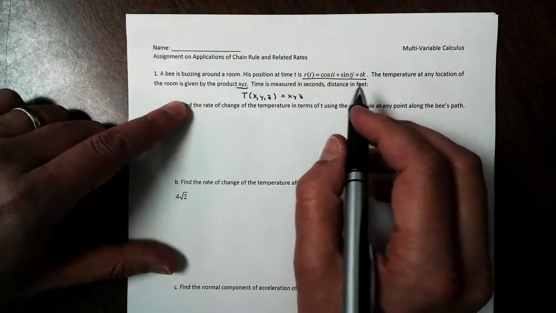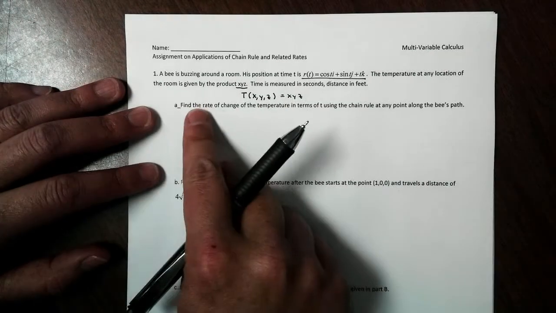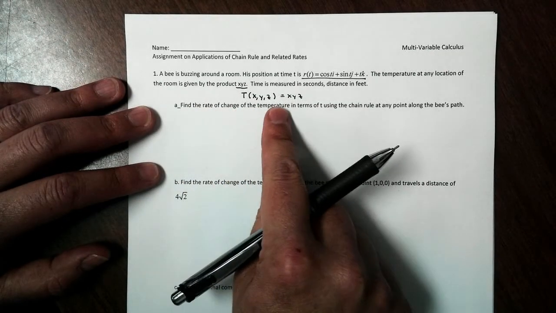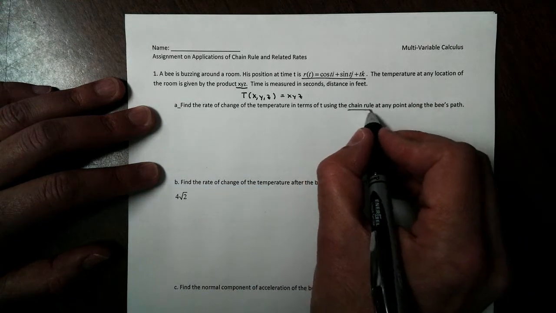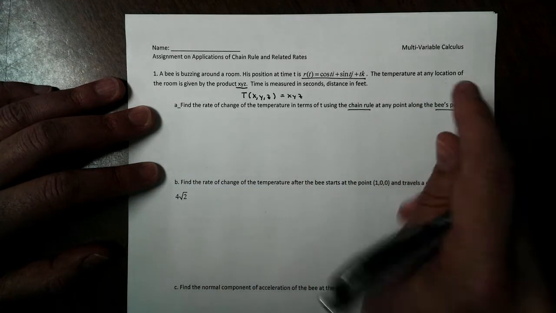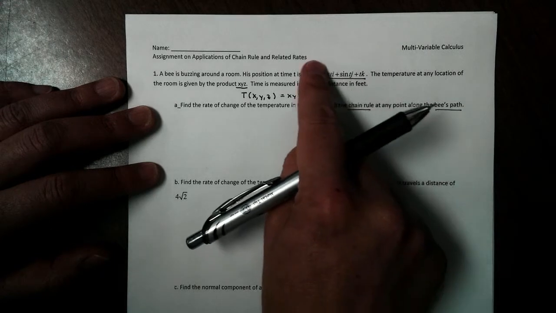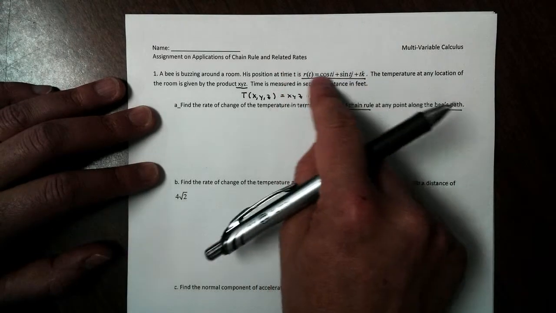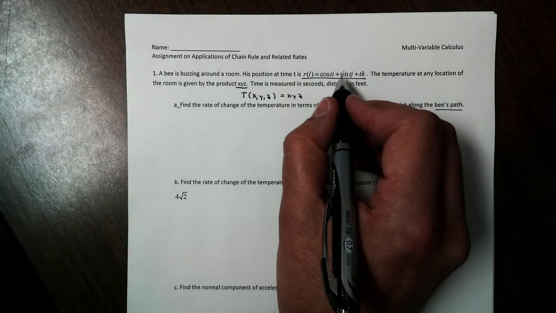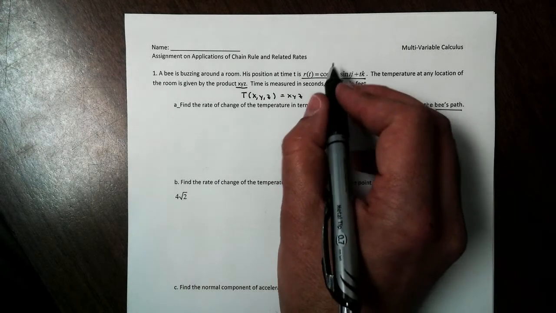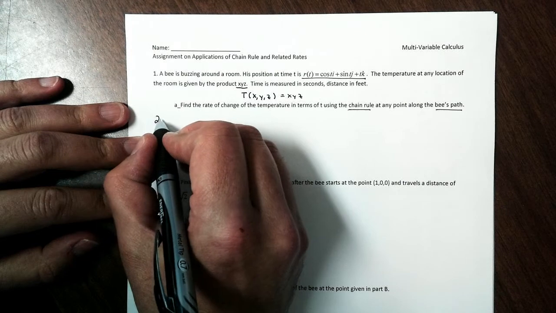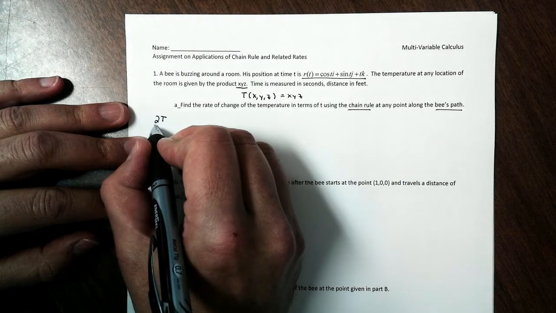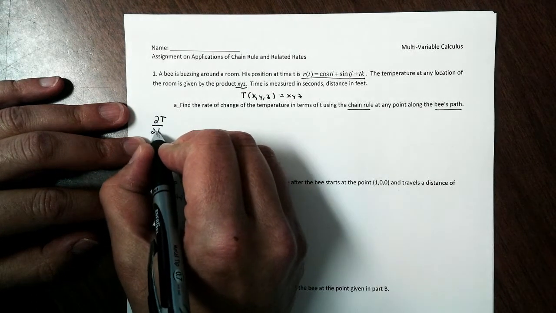Now, the first question they're telling me is to find the rate of change of the temperature in terms of t using the chain rule at any point along the bee's path. Now remember, the path is this parametric equation right here. Now we should remember that this is a spiral or a helix. So what we're asked to find is the change in temperature with respect to time.